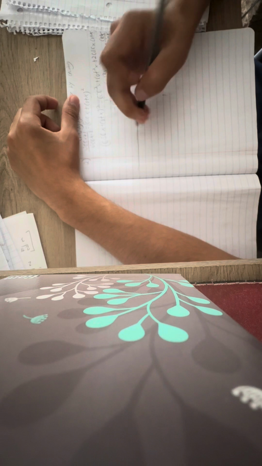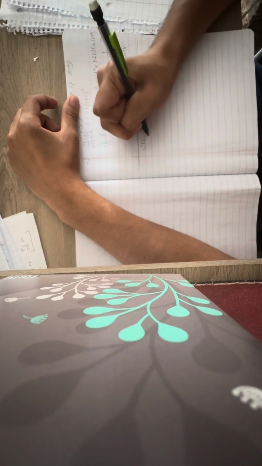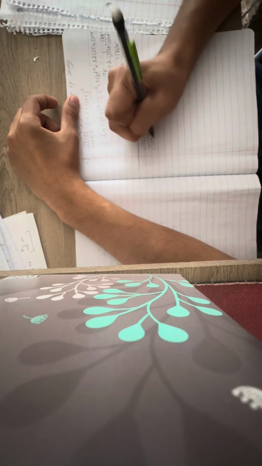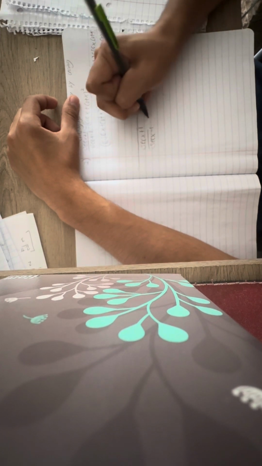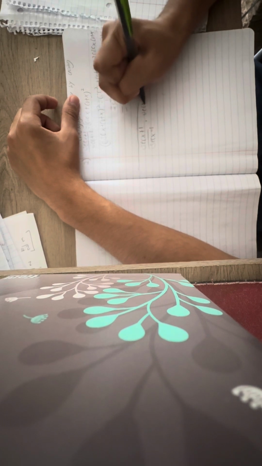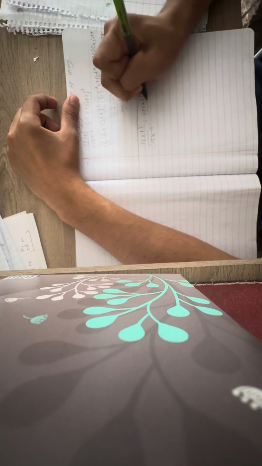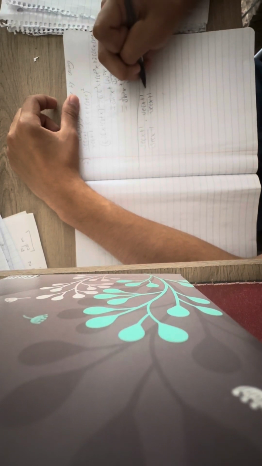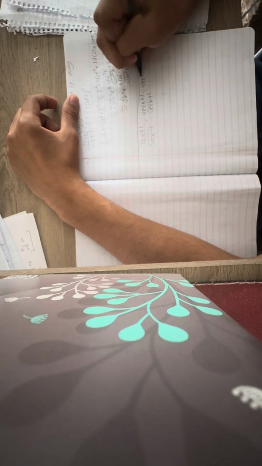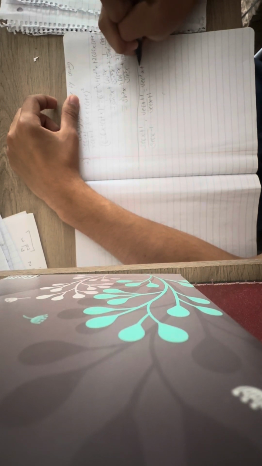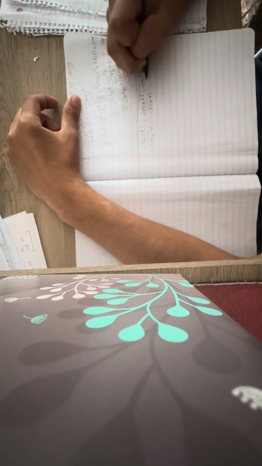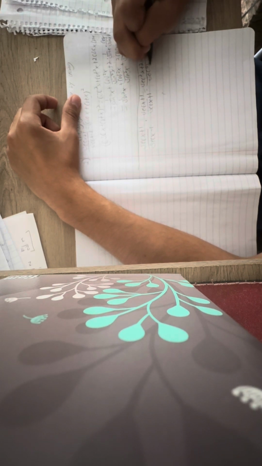Now we are working on the other side. Secant x plus 1 divided over secant x minus 1. This is then multiplied by secant x plus 1 over secant x plus 1. This equals secant squared x plus 2 secant x plus 1 over secant squared x minus 1.